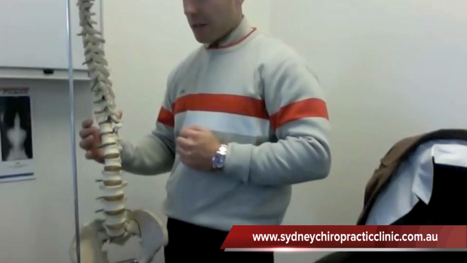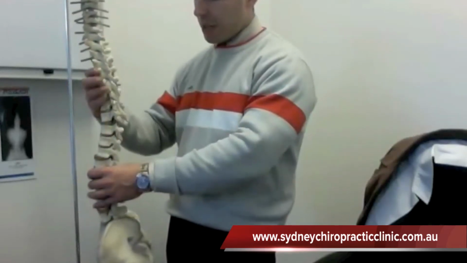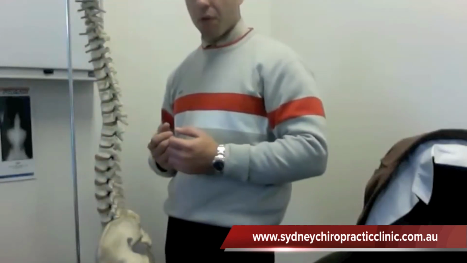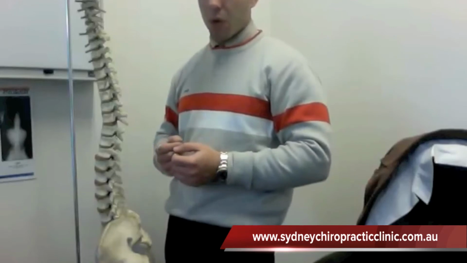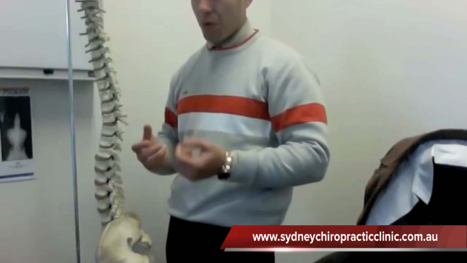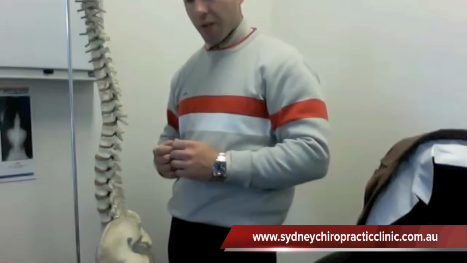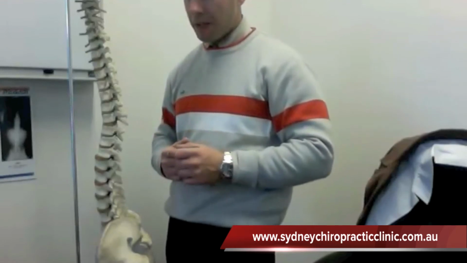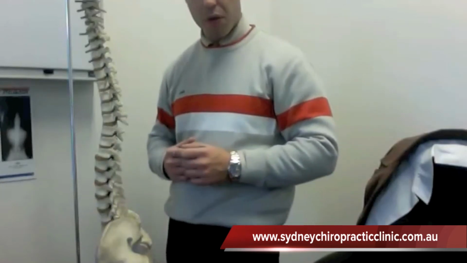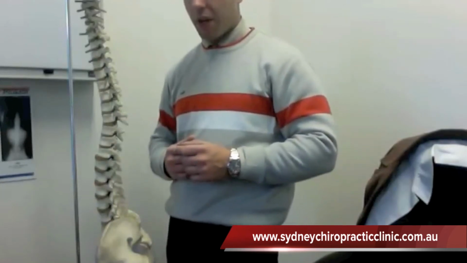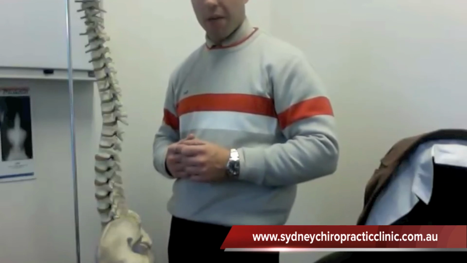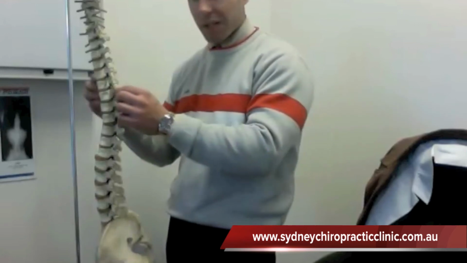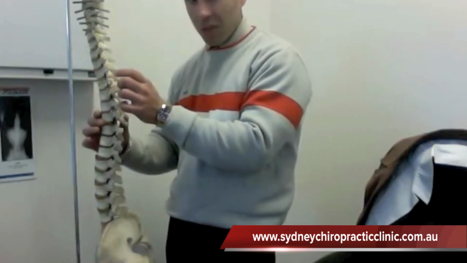And the adjustments that are administered do not have to be strong. They don't have to be forceful. They can be very light, or accordingly, if the patient requires more force to move that vertebra in a desired direction, then more force can be applied. But the techniques nowadays have become so refined that you find that less force is used to administer an adjustment and correct a subluxation. Subluxation meaning a misalignment of the vertebrae.